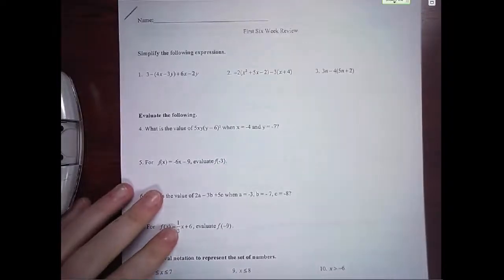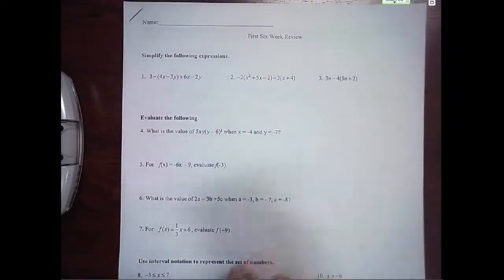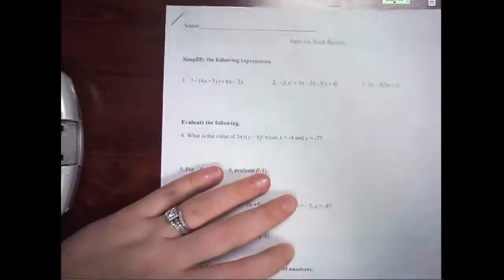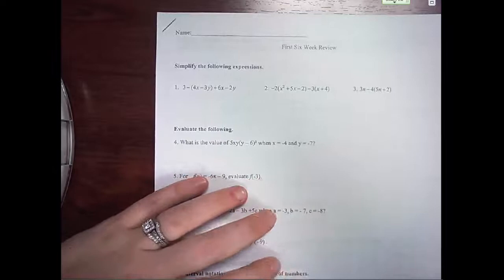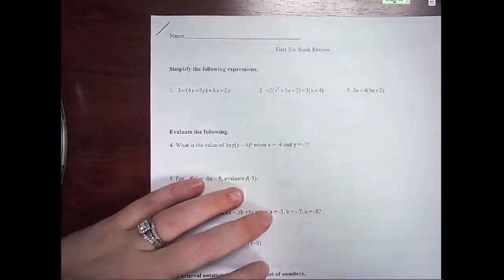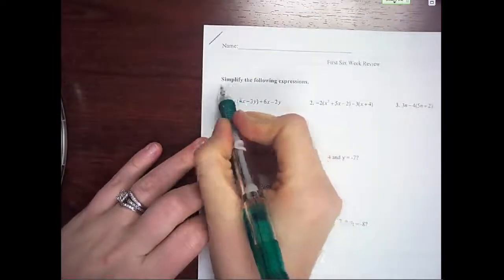Okay, guys, I'm not going to do the entire thing here because I've kind of run out of time. So I'm going to go through and do a couple different ones. Remember, if I go too fast, just pause it, slow it down, or rewind it, and then look at the problem.